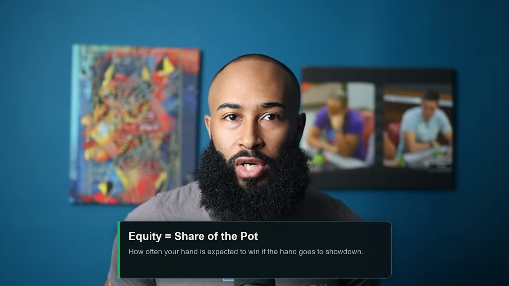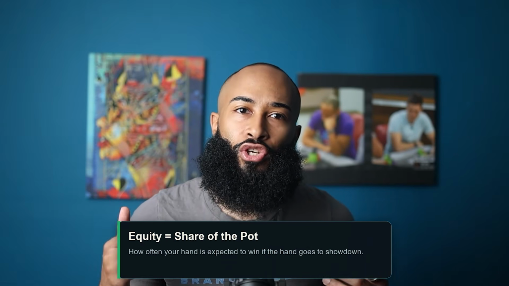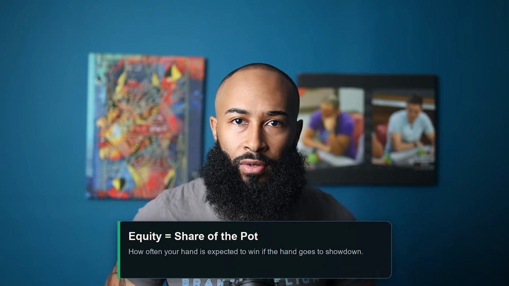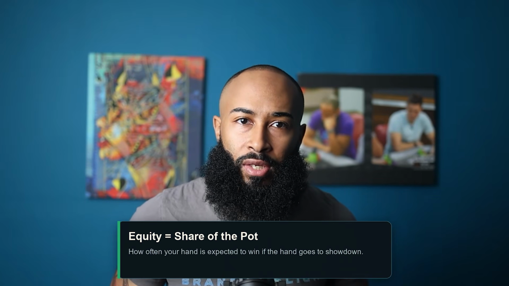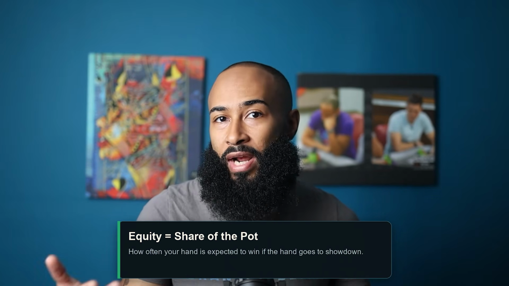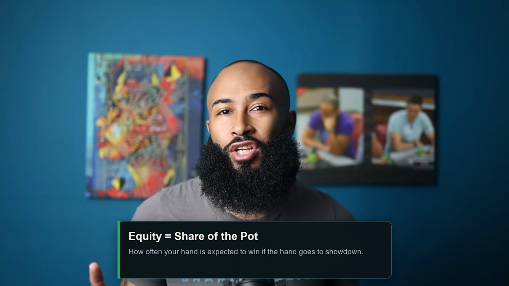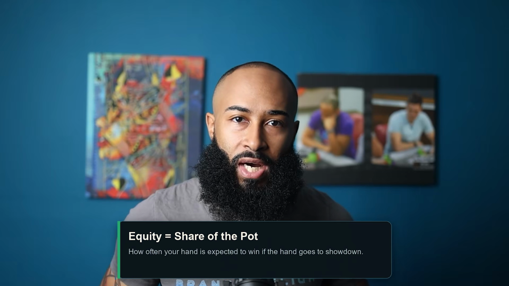Now that we know pot odds, we need to talk about equity. Equity is how often your hand is expected to win the pot if the hand goes to showdown. If you have 50% equity, you should expect to win about half of the time. If you have 80% equity, you should expect to win 4 out of 5 times.